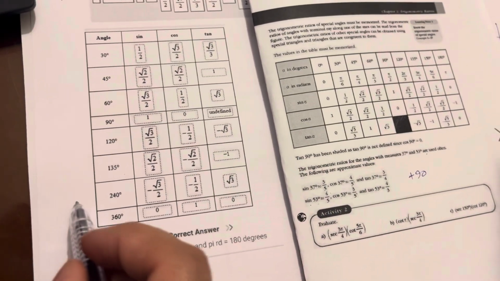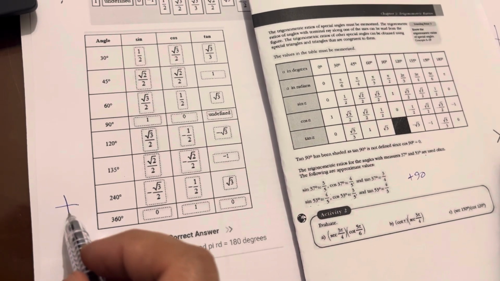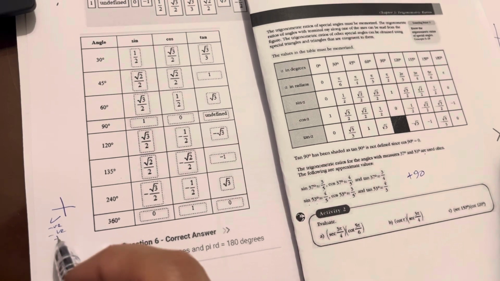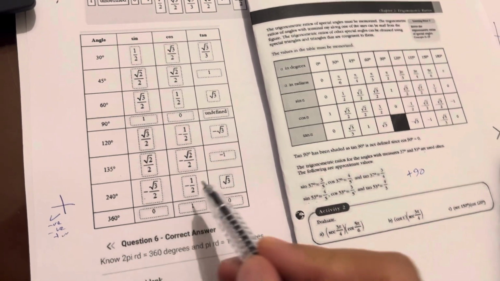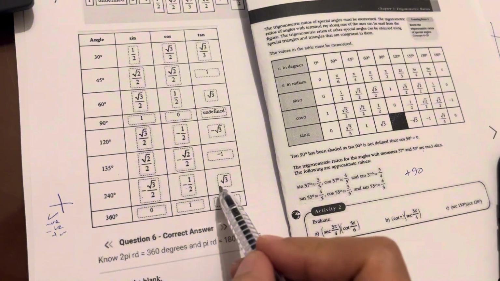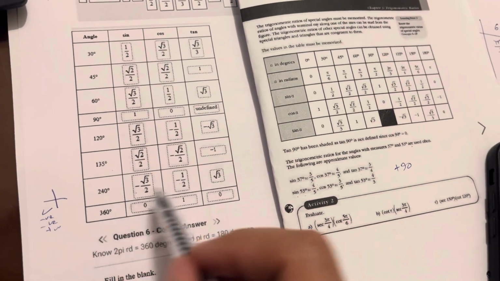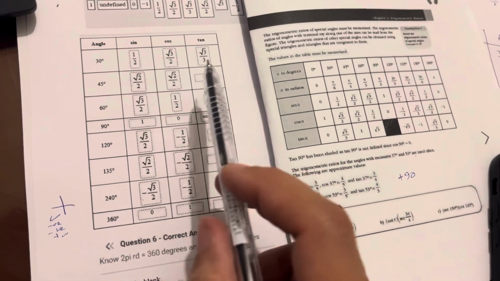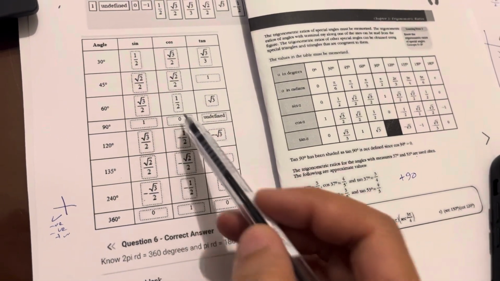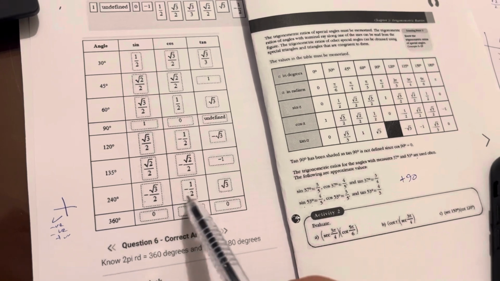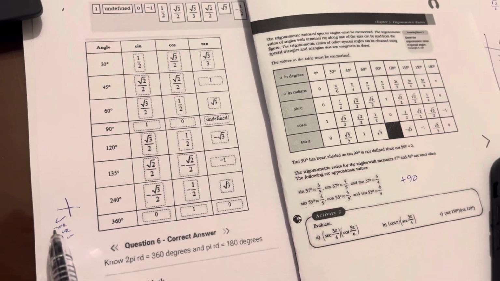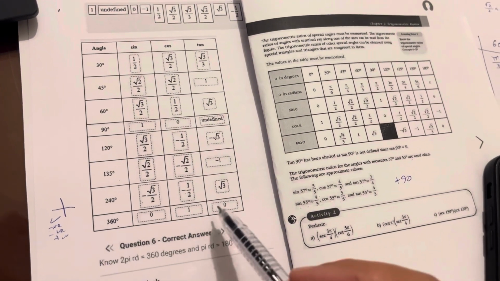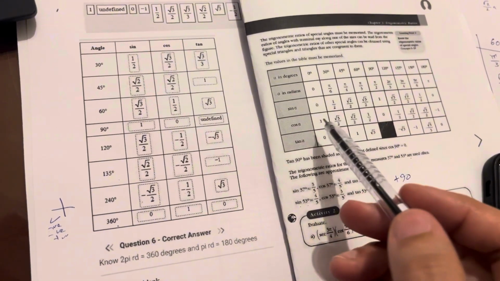And 240 is in which quarter? It's in this quarter. So I have negative sine, negative cosine, and positive tan. So the sine will be negative, the cosine will be negative, the tan will be positive. So you will follow the 30 degree, you will follow the 60 degree. You see the same numbers, but you will follow the signs of the quarter that it falls in. 360 is exactly same as the 0. So 0, 1, 0.